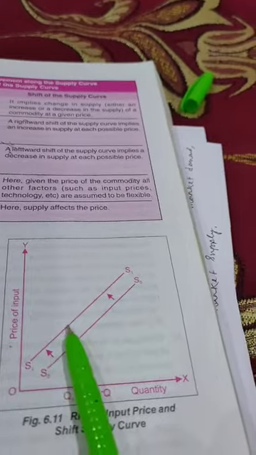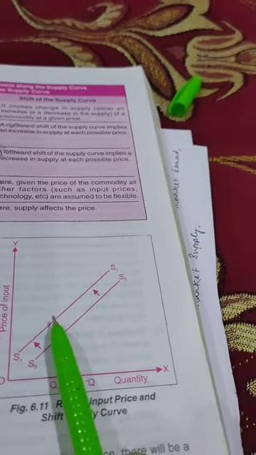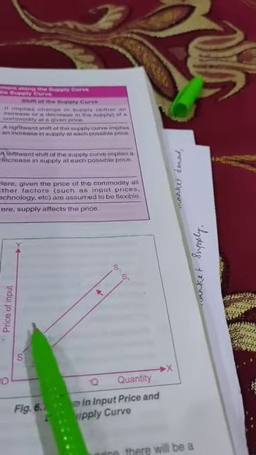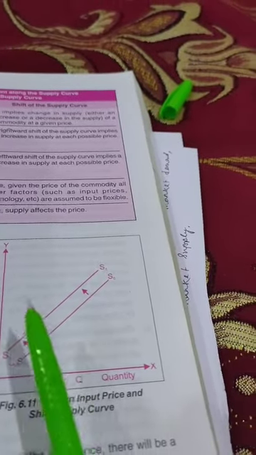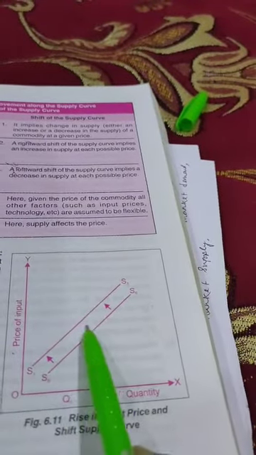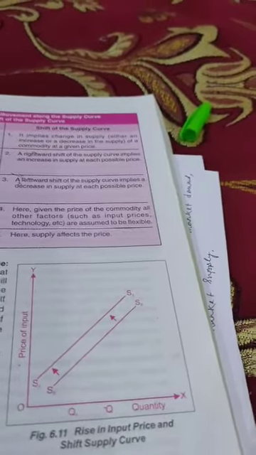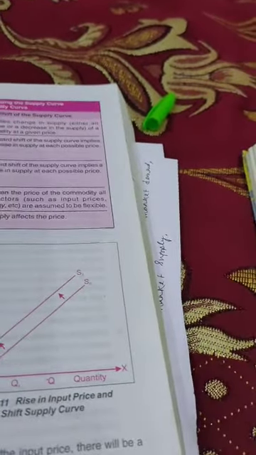Shift leftward means there is a decrease in the supply of the commodity. That means supply will decrease and the price is not changed. The important thing is that here the price will be constant. At the same price, supply will be less.